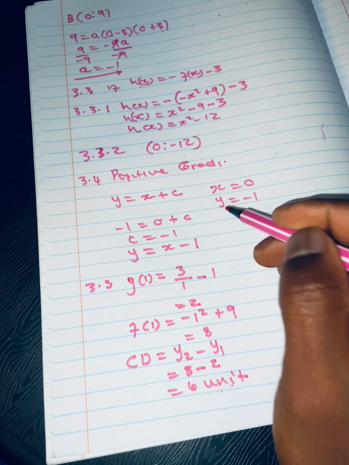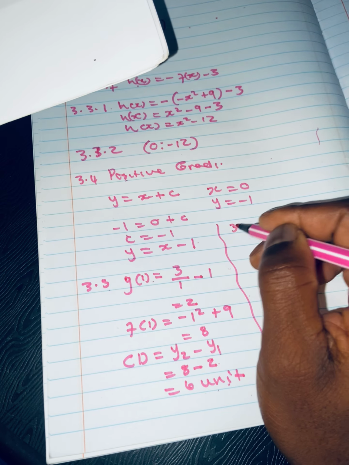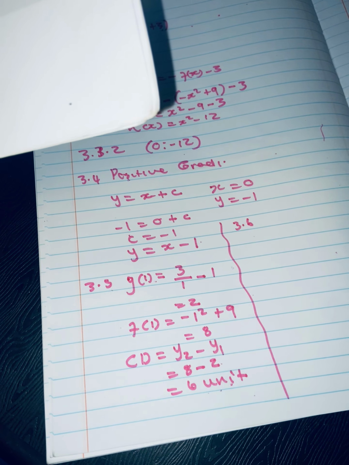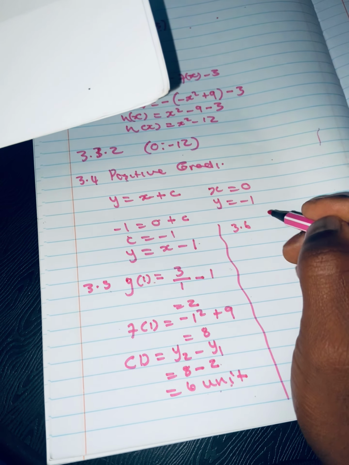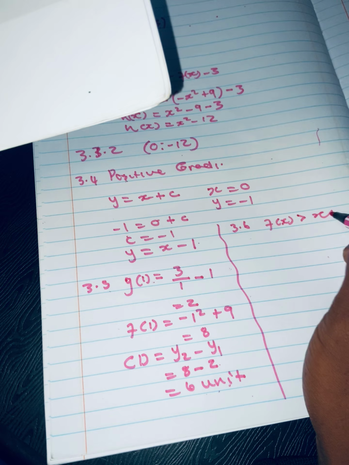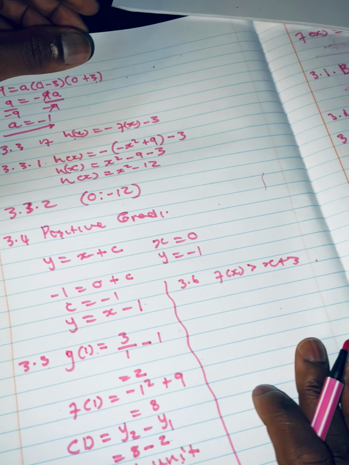The last question, 3.16, they are saying determine the value of x such that f of x is greater than x plus 3. And this question is 4 marks, guys, which means now we need to do the calculation.